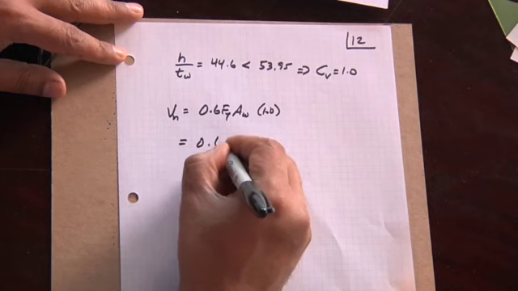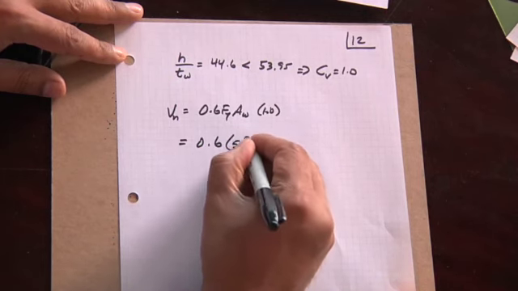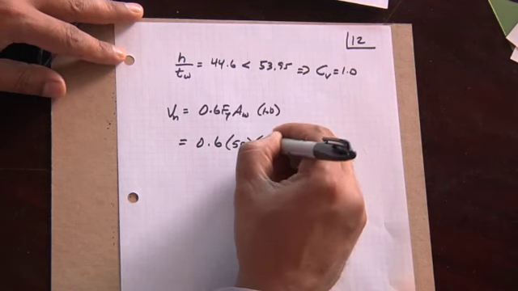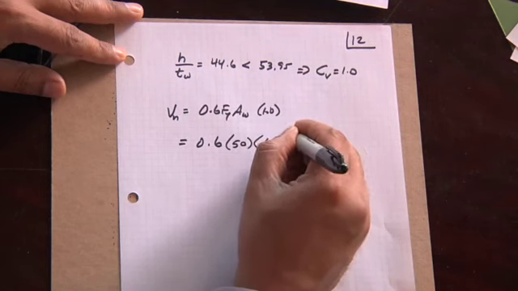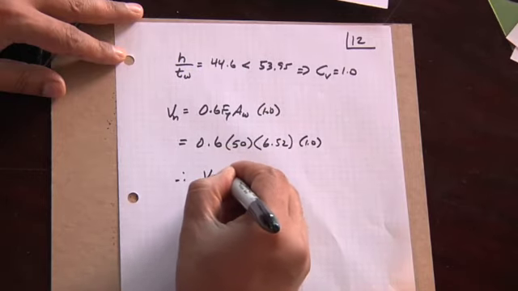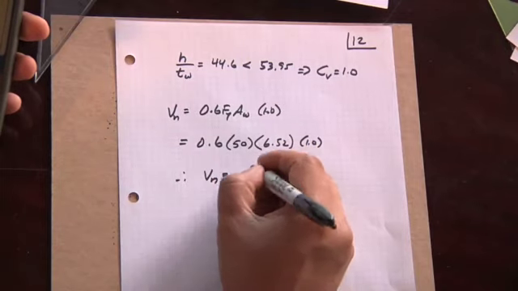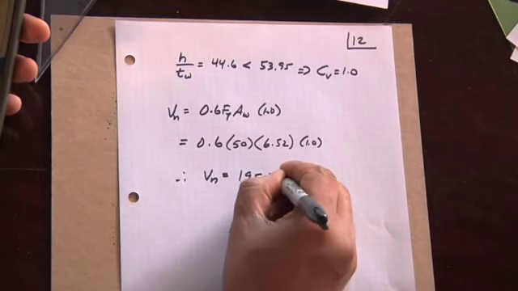That works out to 0.6 times 50 times the area of the web, 6.52, times 1. And that works out to 0.6 times 50 times 6.52, 195.6 kips.